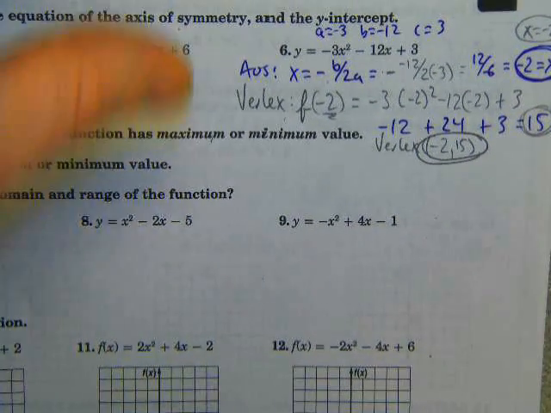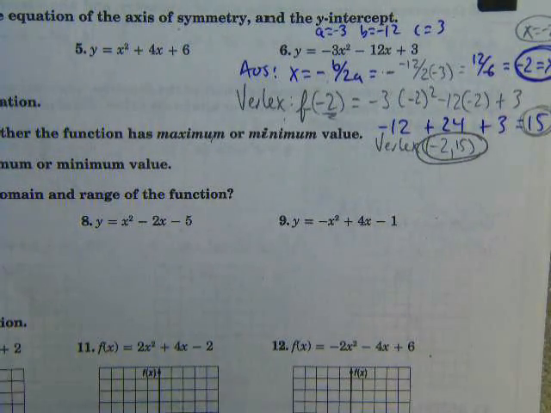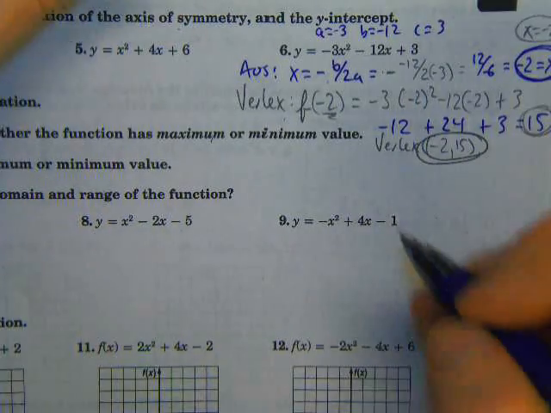Alright, let's see, we also got to get the y-intercept. Oh, this is a cheapie. So the y-intercept is always c.